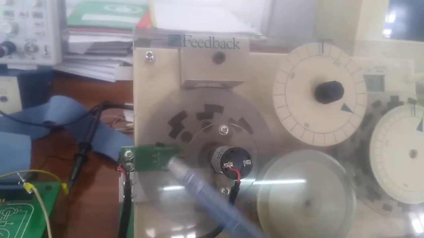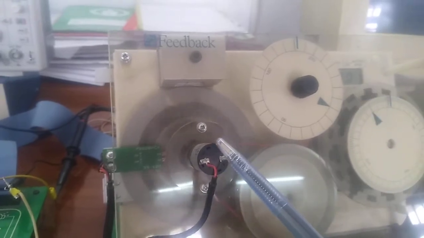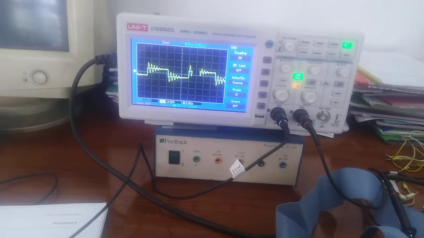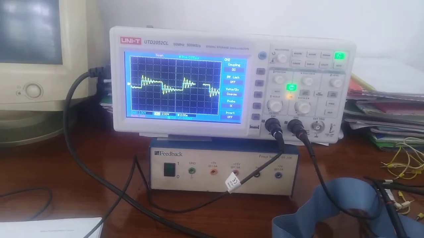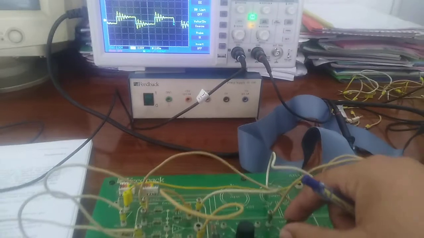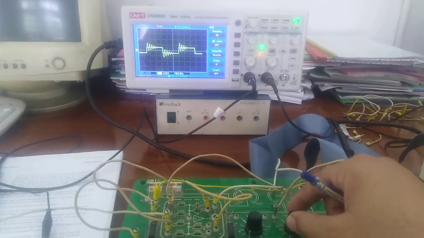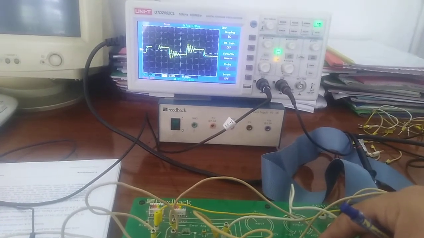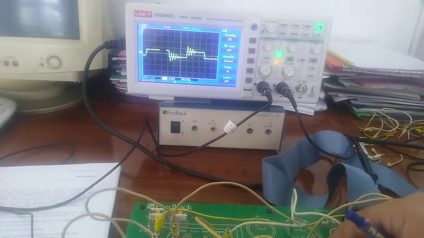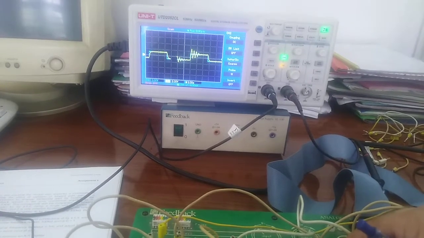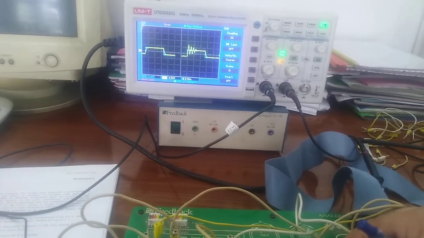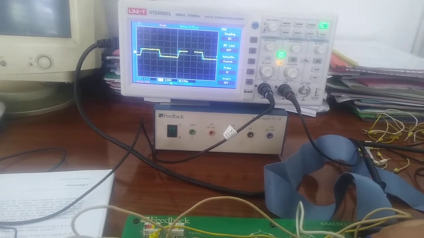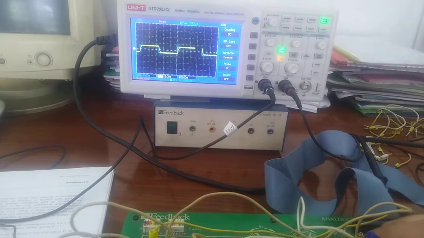See how stressed the motor is. There are many stresses acting at the shaft of the DC motor, so we have to eliminate those oscillations. I'm applying the velocity feedback, and you can see here that by applying the velocity feedback the response is very smooth, and the servo motor is perfectly following the input square wave without any oscillation and without any transients. So thank you.